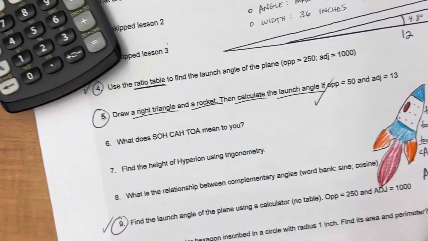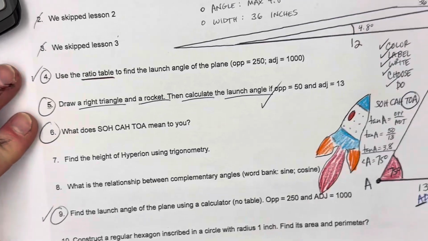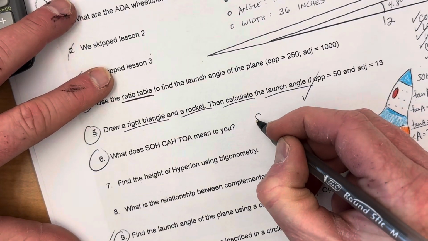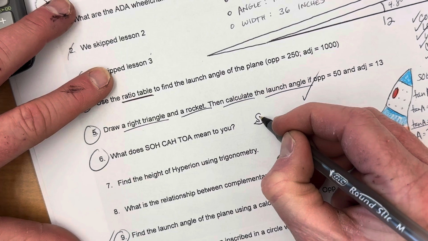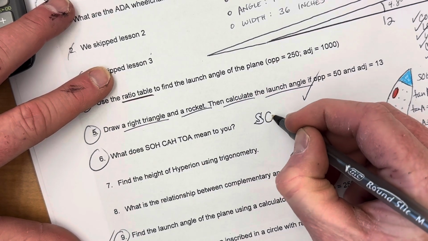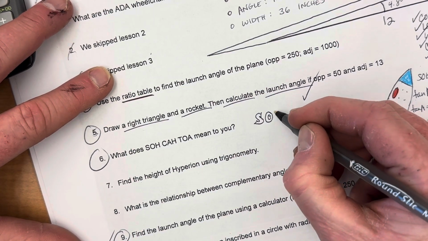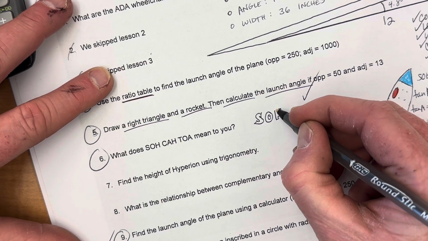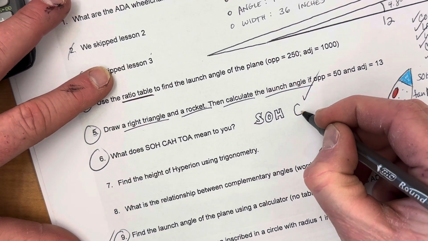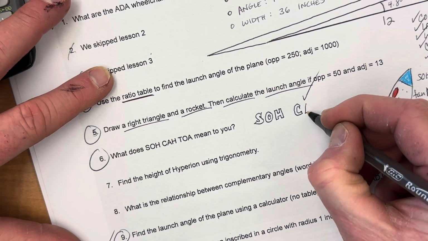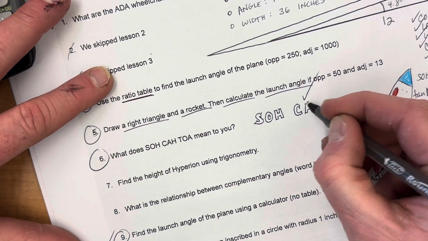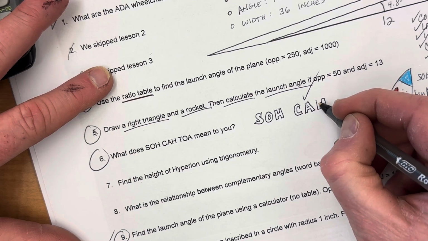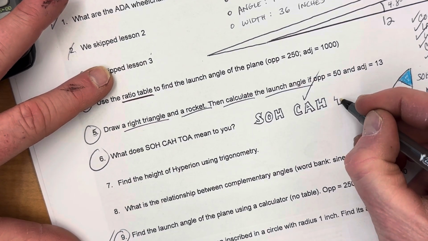Cool. Okay, number 6, what does SOHCAHTOA mean to you? Well, for me, I like to do these bubble letters. It's always helped me through the years. Some of you are beyond that, and you don't need them. But I'm going to do it anyway, because it works for me. So, SOHCAHTOA.